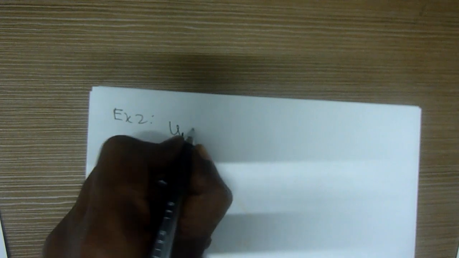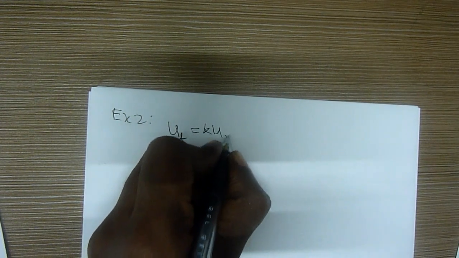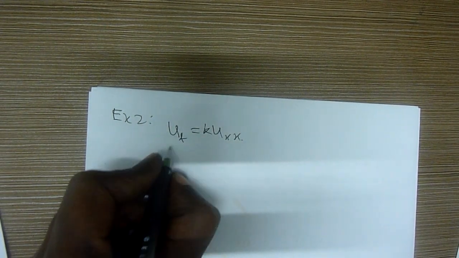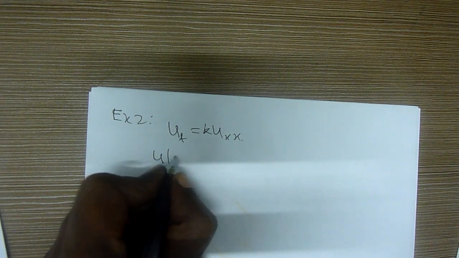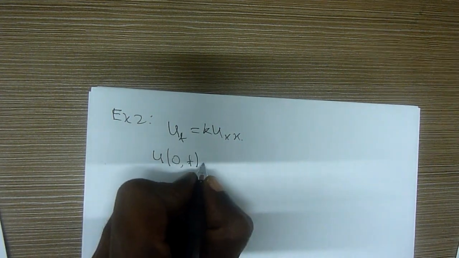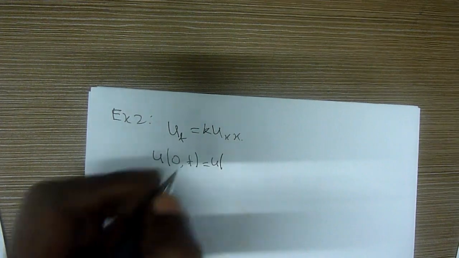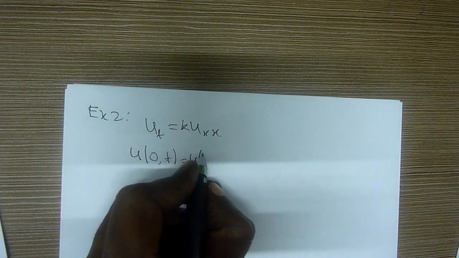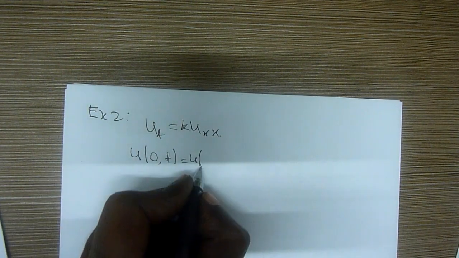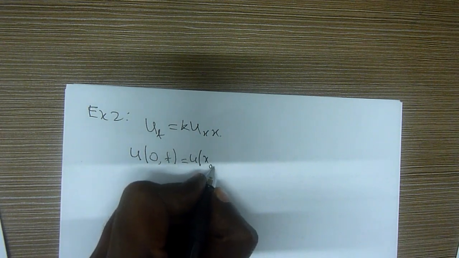Okay, with that, now let me go for another example. Example 2 is u t equals k u x x, and I purposely give you a boundary condition that is a little bit complex. I call this x naught.